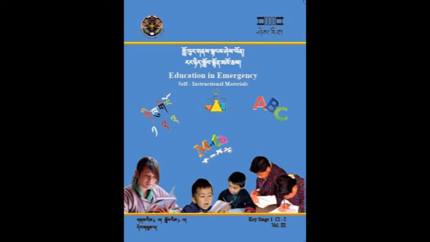So let's read sentence number 1. Do you see the picture? What picture do you see? There's a bag, right? And what color is the bag? It's red. So keeping that in mind, let's read our sentence. The bag is red. Okay. The bag is red.